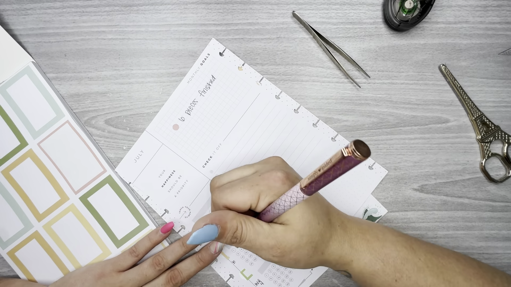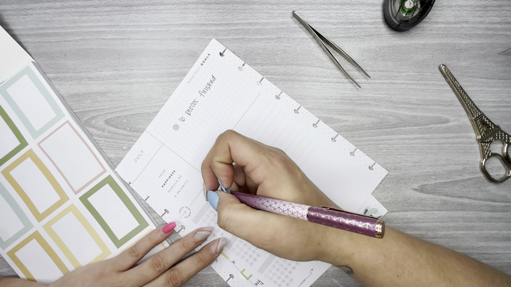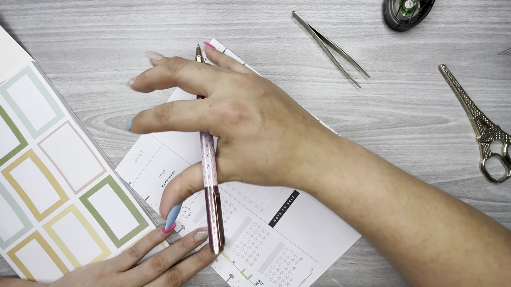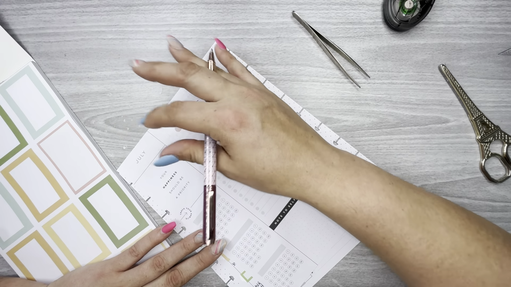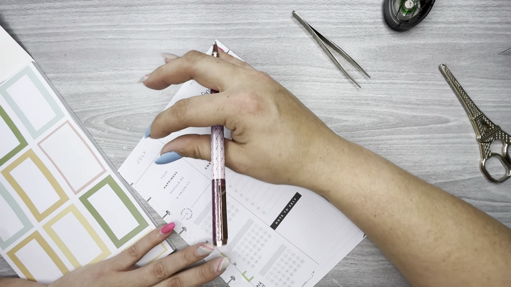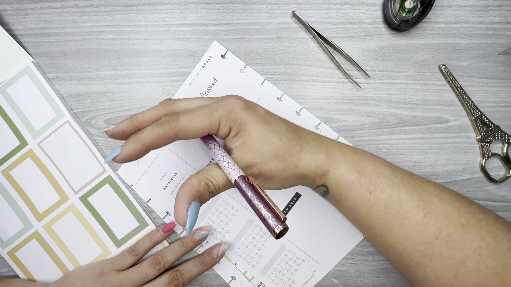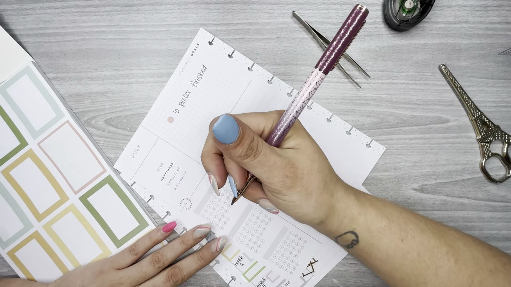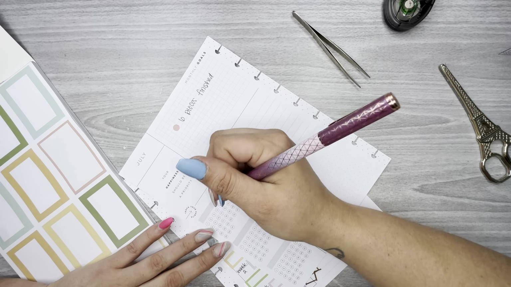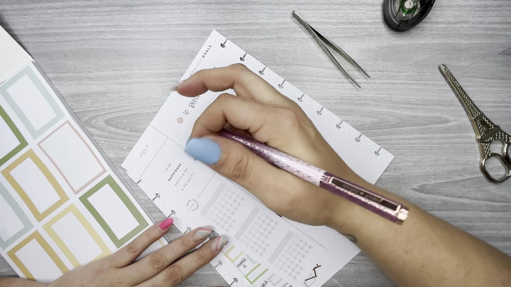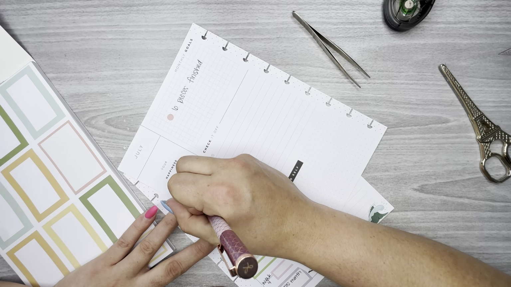And so my first habit tracker for the month, to make sure that I'm doing everything that I need to do to make that goal of 6 pieces finished happen, is productivity. So did I get done what I needed to get done that day to make that happen? So I'm gonna write productivity here.